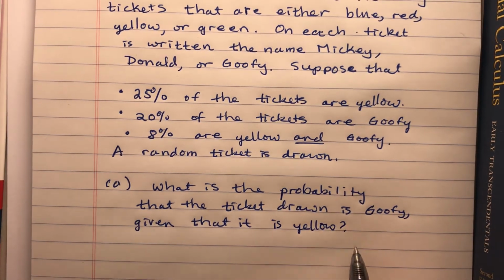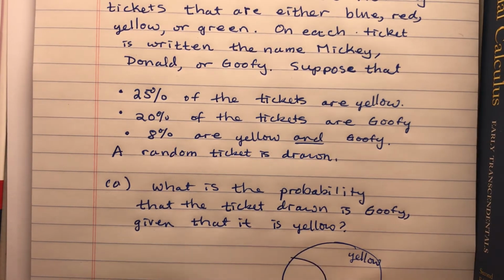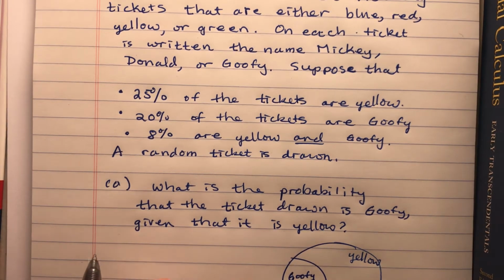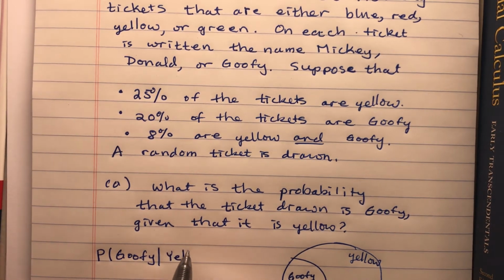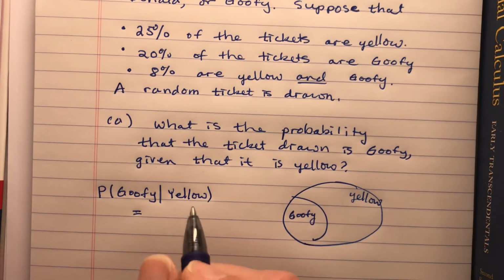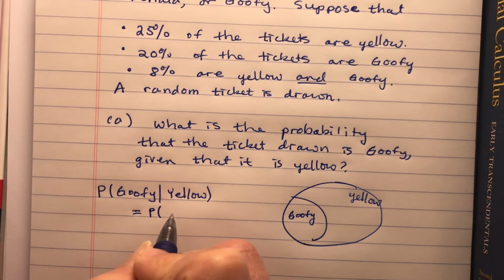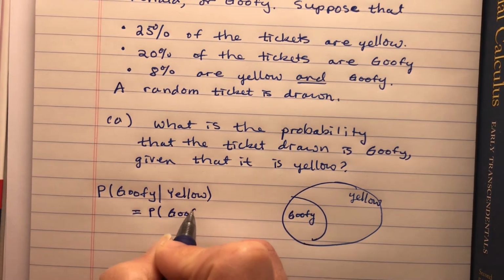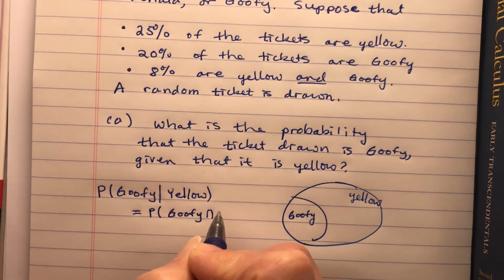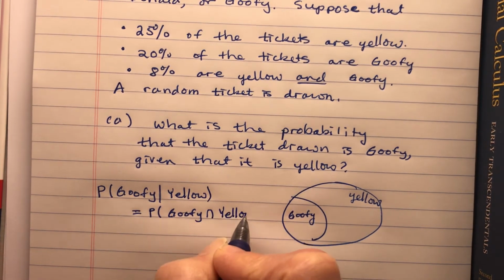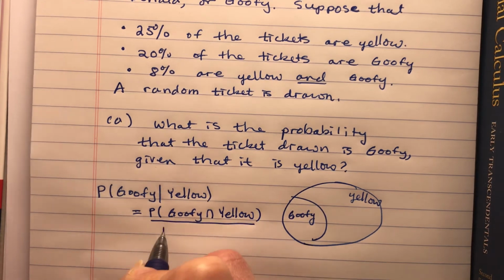So what's going on is that you have these yellow tickets, and some of those yellow tickets are also Goofy. So we're asking, what's the probability that we have Goofy given that we have a yellow ticket to begin with? And we use the conditional probability rule, which says that it's the probability of Goofy and yellow divided by the probability of yellow.